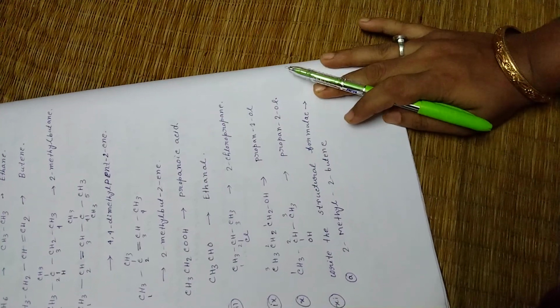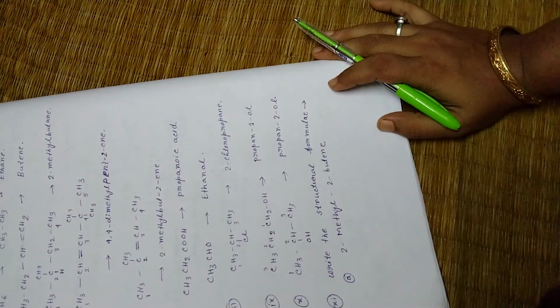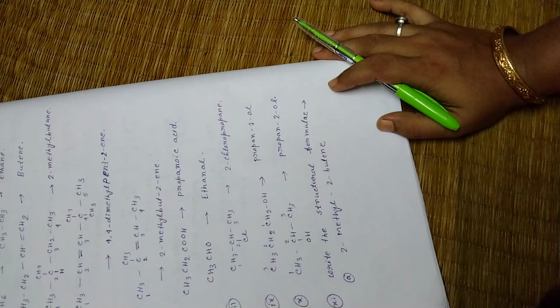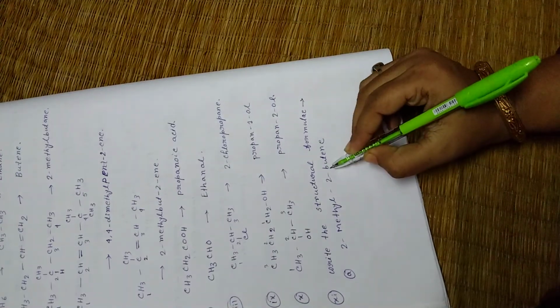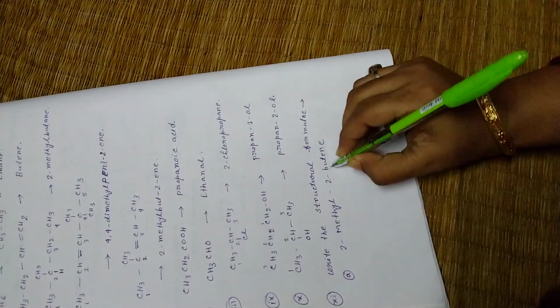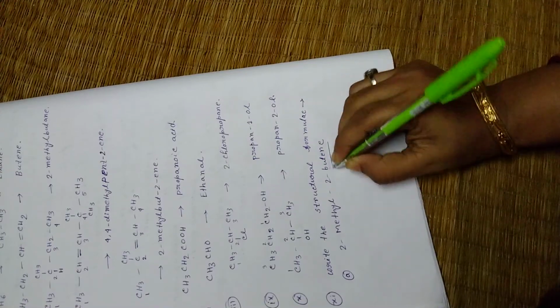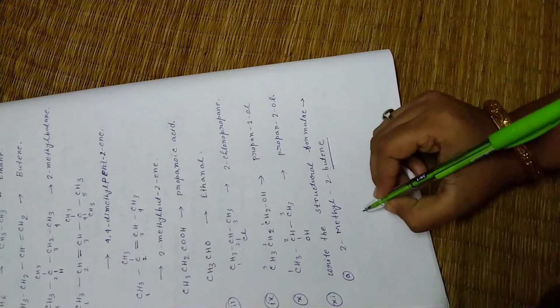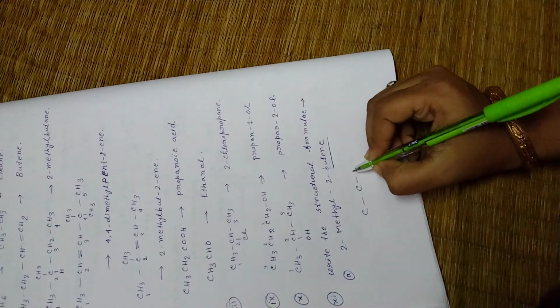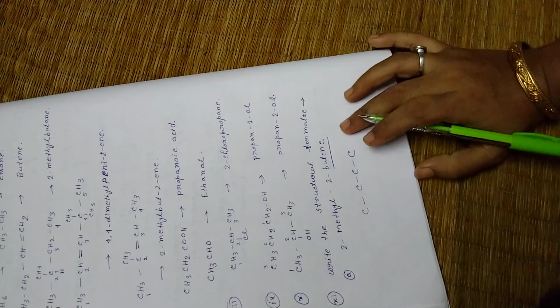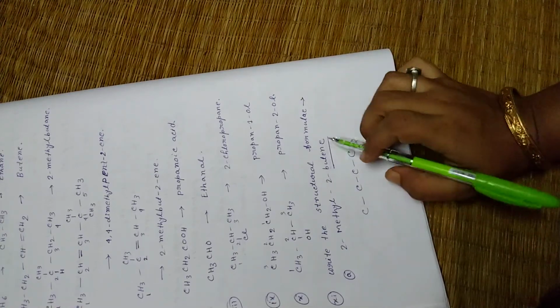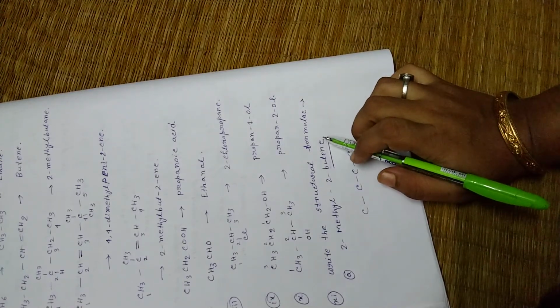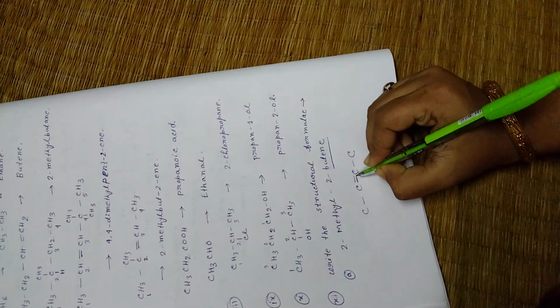Now another type of question: write the structural formula of 2-methyl 2-butene. From butene we can see that the longest carbon chain contains 4 carbons, so first we draw the carbon skeleton, that is these 4. 2-butene means the double bond is at position 2, so the carbon skeleton becomes this.